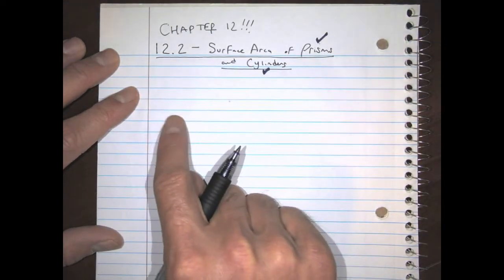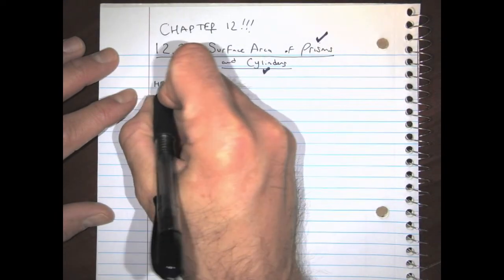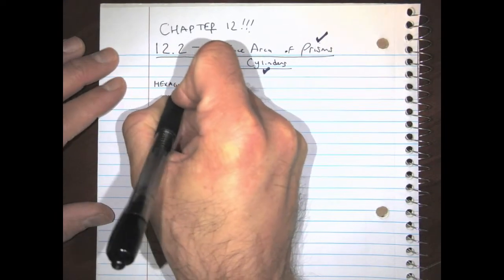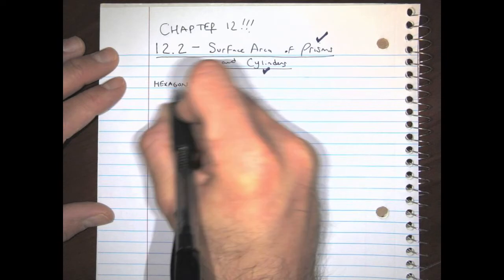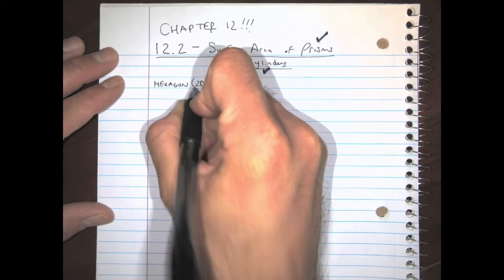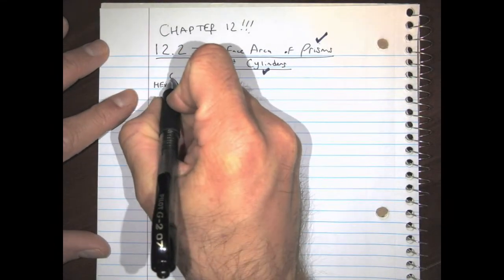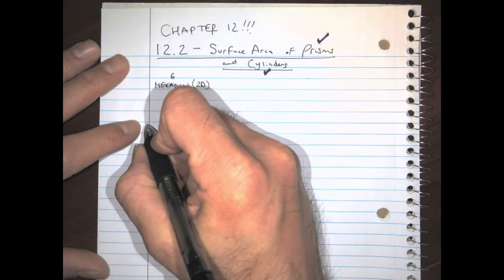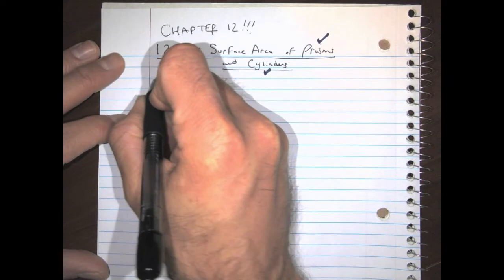Over on the left-hand side, we're going to draw a good basic hexagon. Now, folks, this is a two-dimensional figure. It's got length and it's got width. That's it. It is not three-dimensional. It does not have height. Some people call it depth. But we're just going to draw a hexagon. Hexagon, six-sided. Let's go ahead and do this. You know what? Let's be fancy.